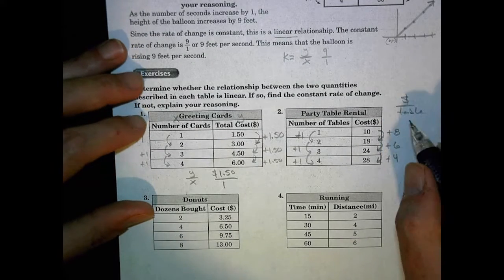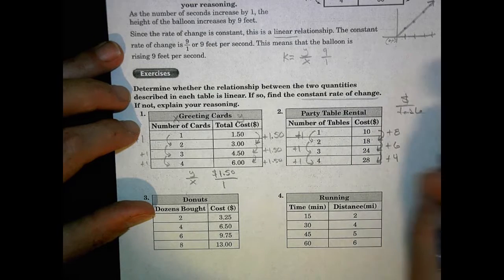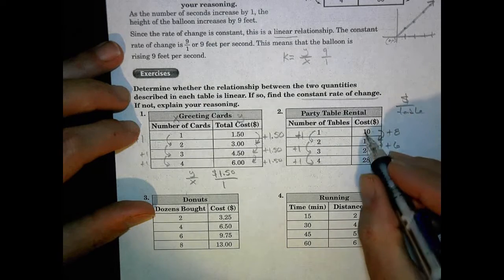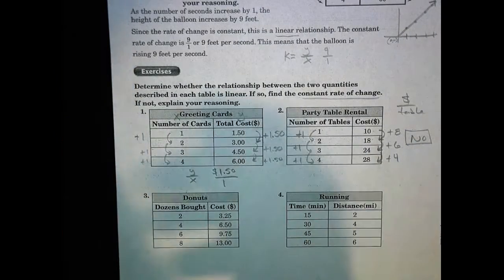So it's actually becoming cheaper with every table I buy, which is great in terms of cost, but in terms of being a constant rate of change, I don't have a constant rate of change. Instead, what I have is 8 over 1, 6 over 1, 4 over 1. This is not a constant rate of change here. It doesn't exist. So it's not linear.